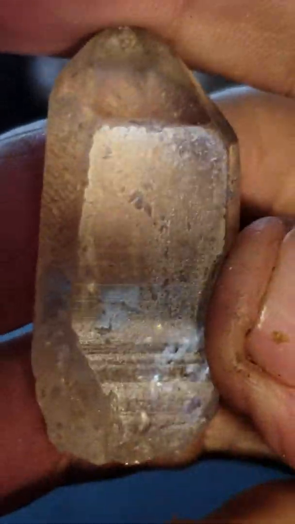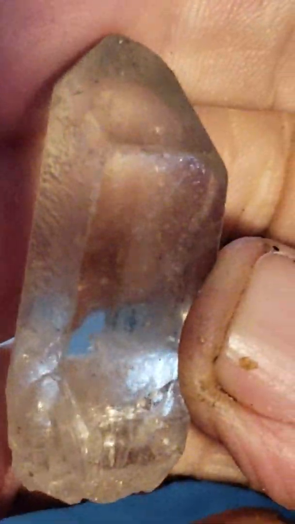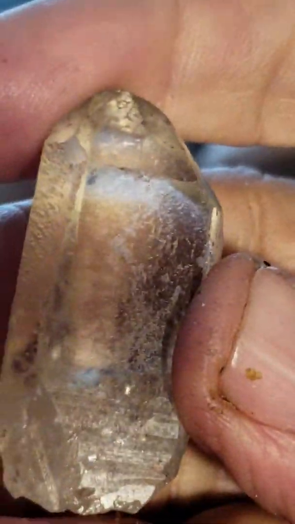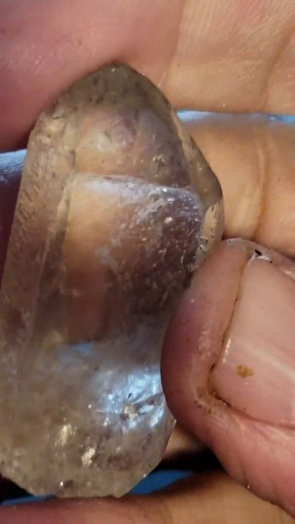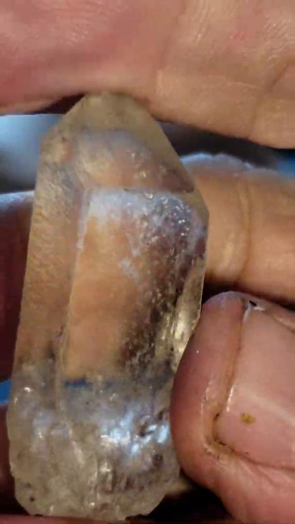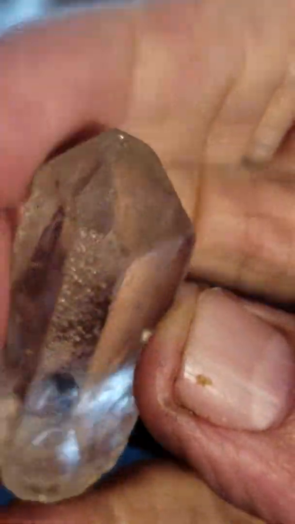That's what diamond testers look at when they test diamonds. Those little machines that you buy and stick on there. If you don't know what you're looking at and you use one of those machines, that's what it's looking at. It's looking at the heat transfer.